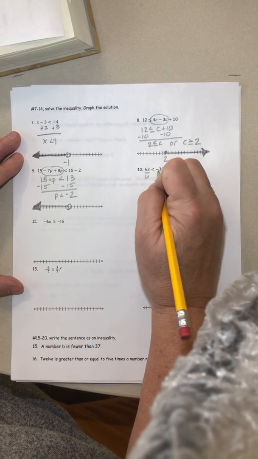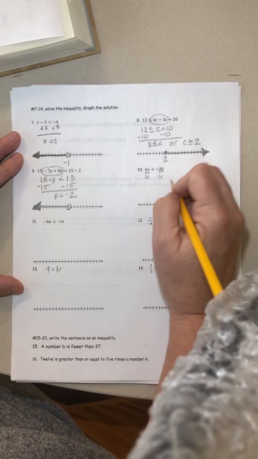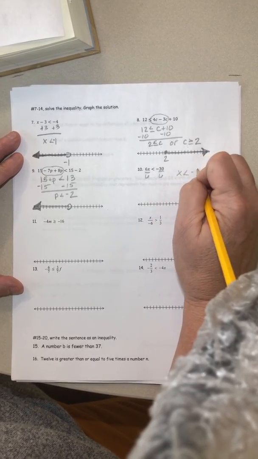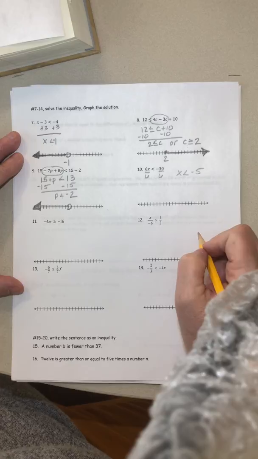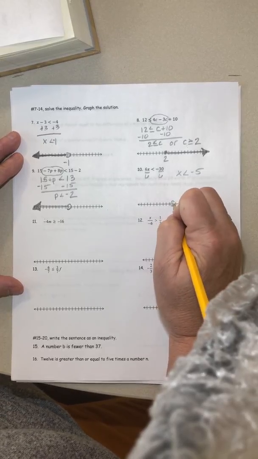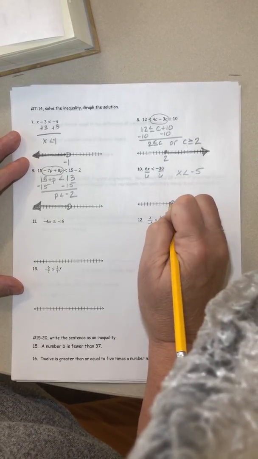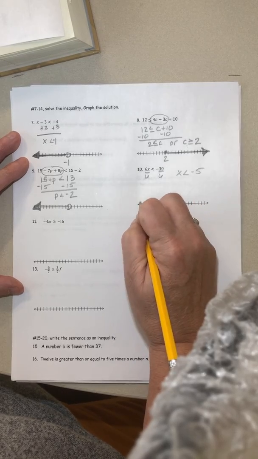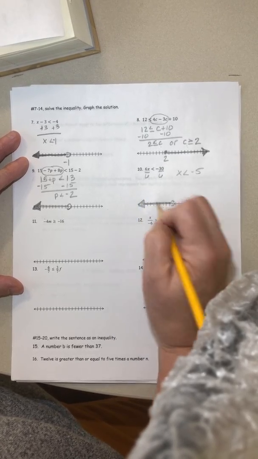Number 10, we divide both sides by 6. You have x is smaller than negative 5, so you're going to have an open circle on the negative 5, and everything this way colored in.